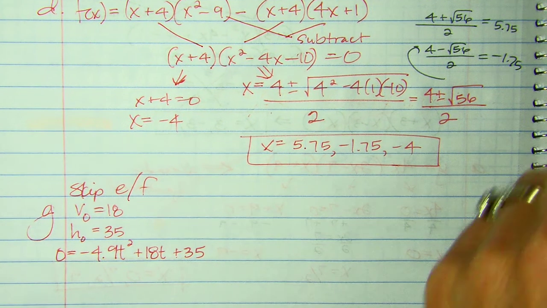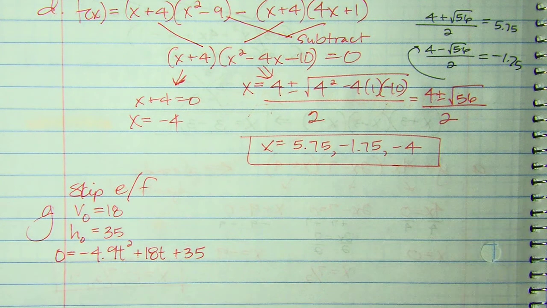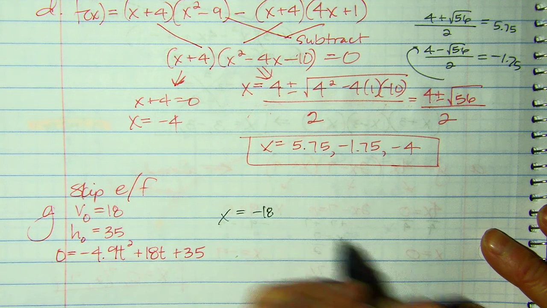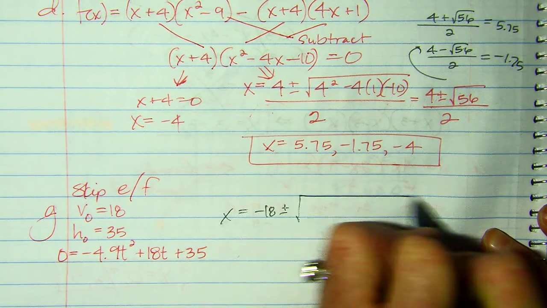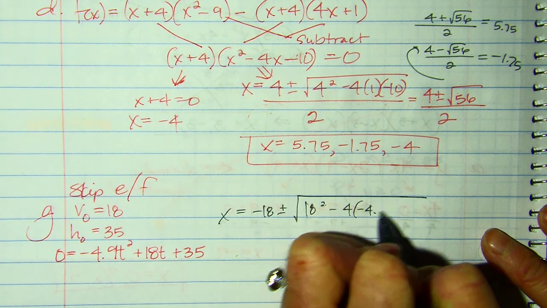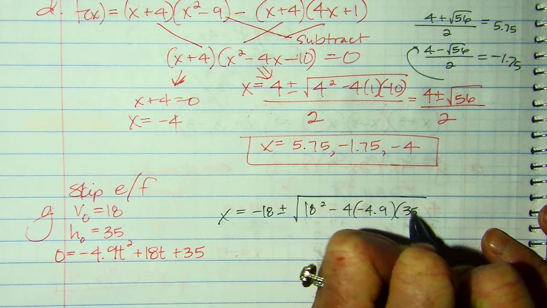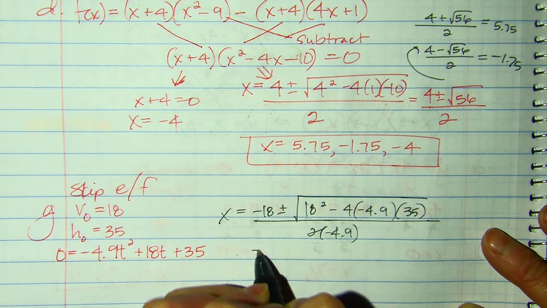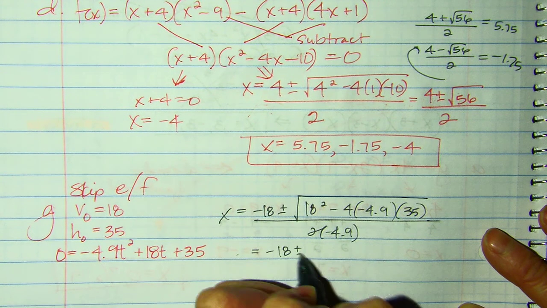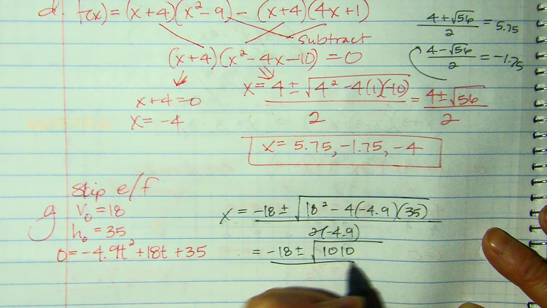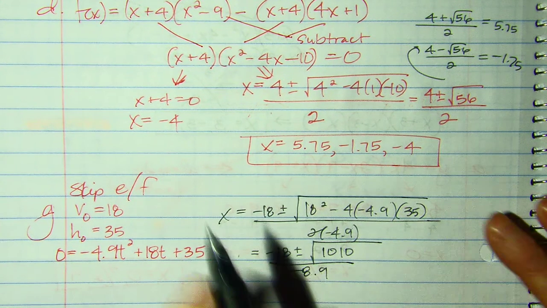So we're going to do the quadratic formula. x equals negative 18 plus or minus the square root of 18 squared minus 4 times negative 4.9 times 35 all over 2 times negative 4.9. And that gives me negative 18 plus or minus the square root of 1,010 all over negative 8.9.